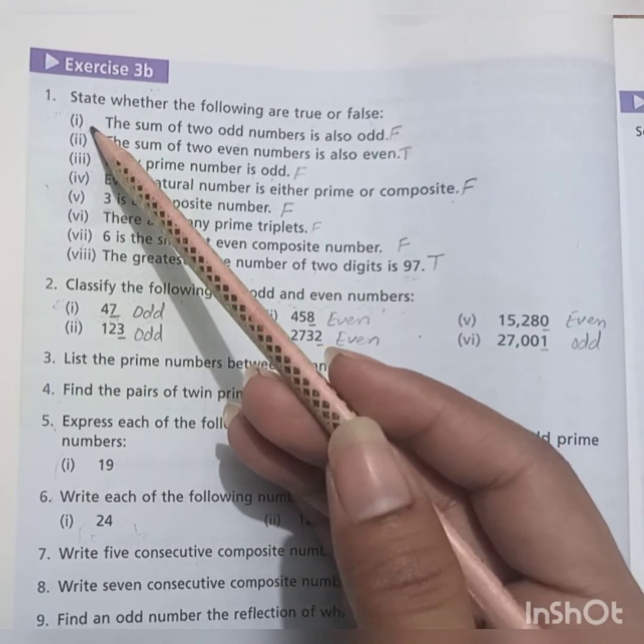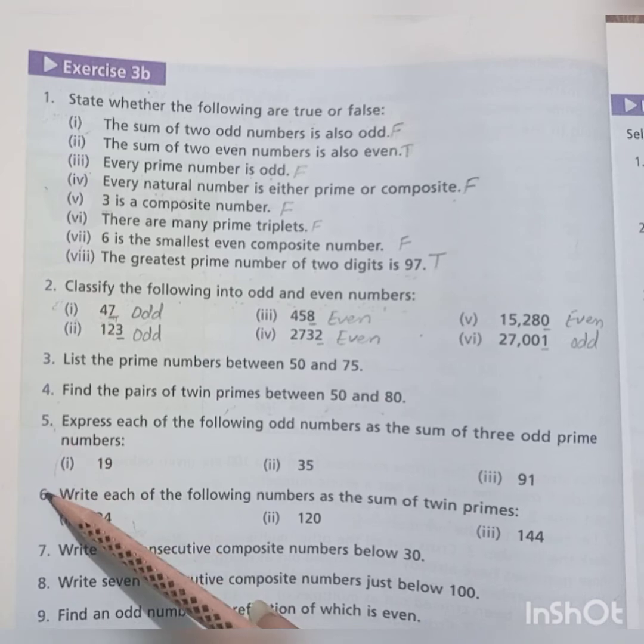Now students, practice question number 1, 2, 3, 4, 5 and 6 of exercise 3B.